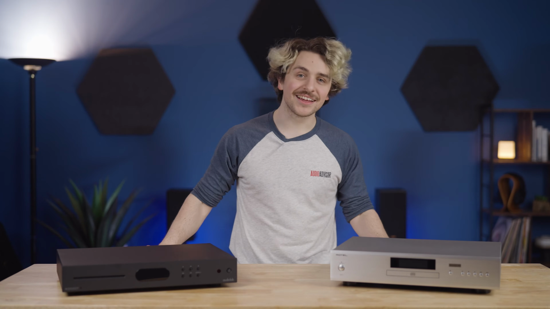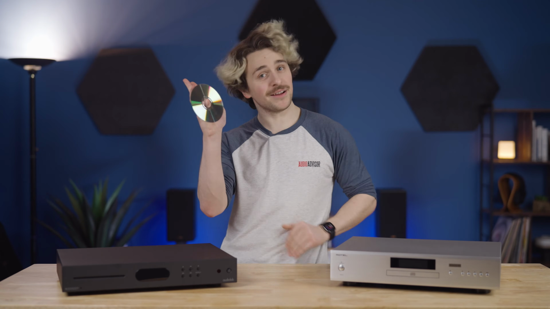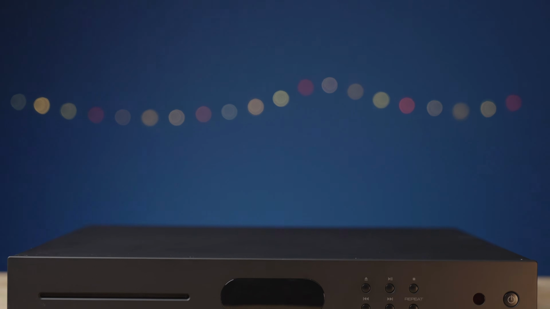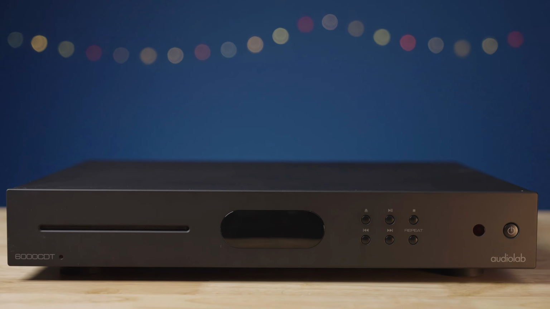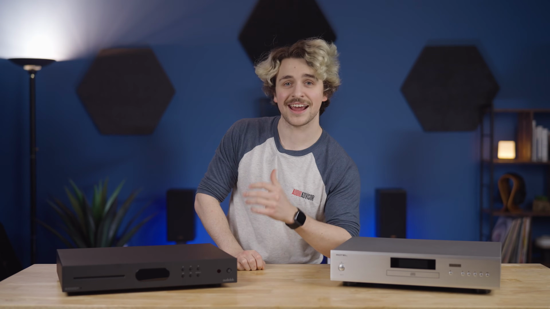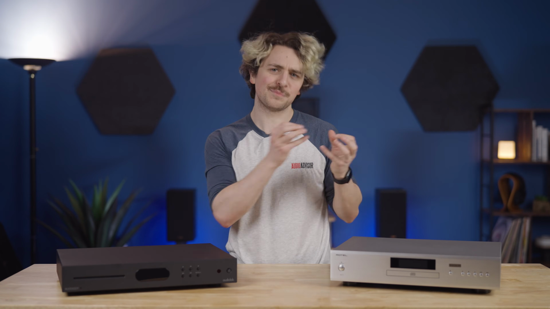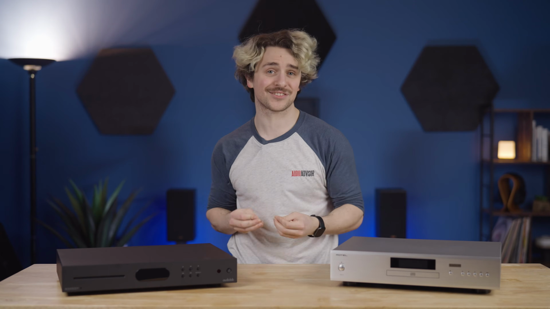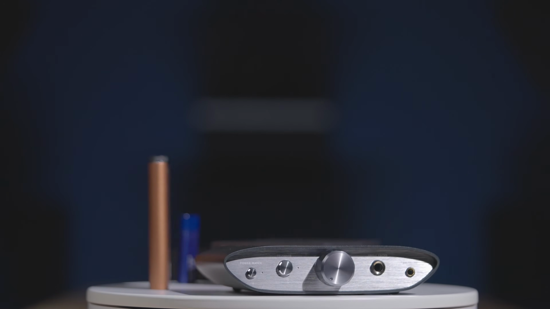For audio data to be collected off a disc, that disc must be spun and read by a transport, like the 6000 CDT. A transport has no internal DAC, so it lacks the means of transcribing the digital audio data into analog sine waves. In order to actually play the audio off a transport, you'll need an external DAC before plugging it in to the rest of your stereo system.